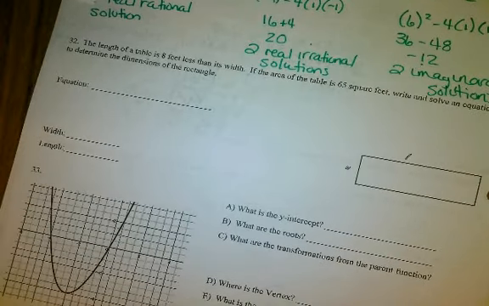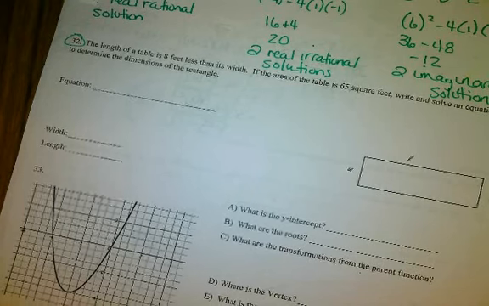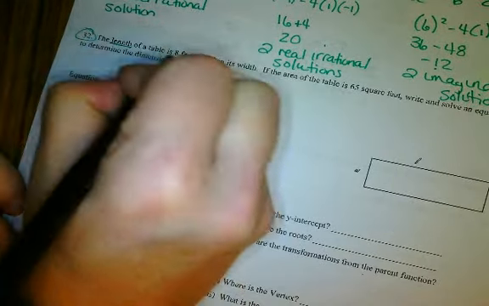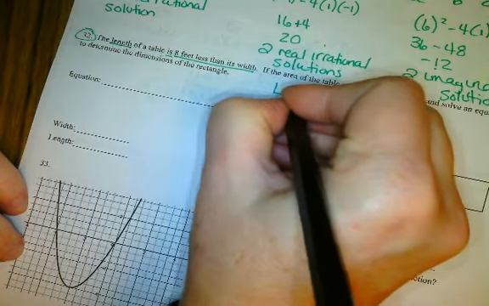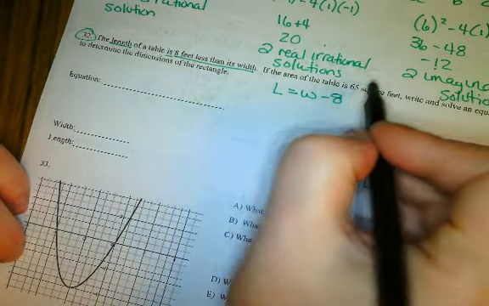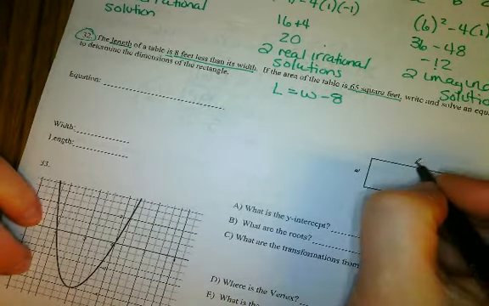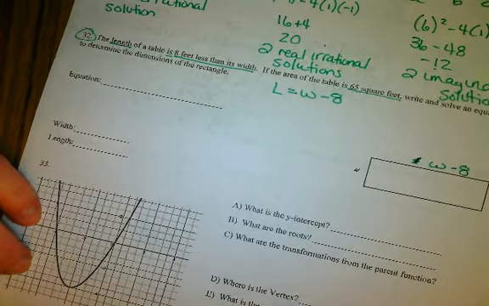Okay, so this problem right here, you're definitely going to have one like this on the test. It says the length of a table is 8 feet less than its width. So L equals W minus 8. If the area of the table is 65 square feet, write and solve an equation to determine the dimensions of the rectangle. Well, if this is my length, that's going to be W minus 8.